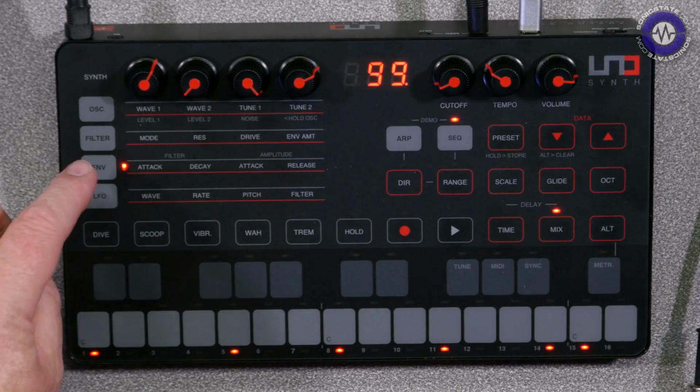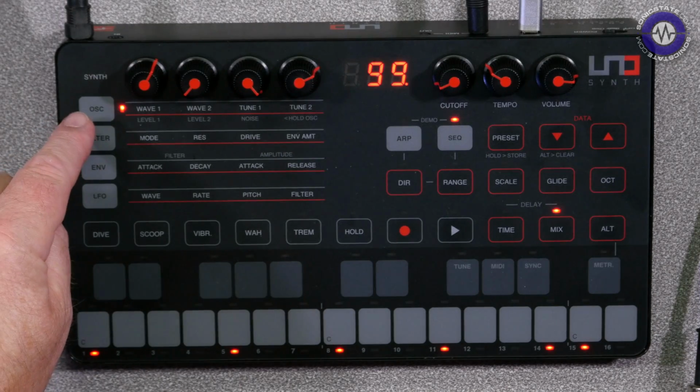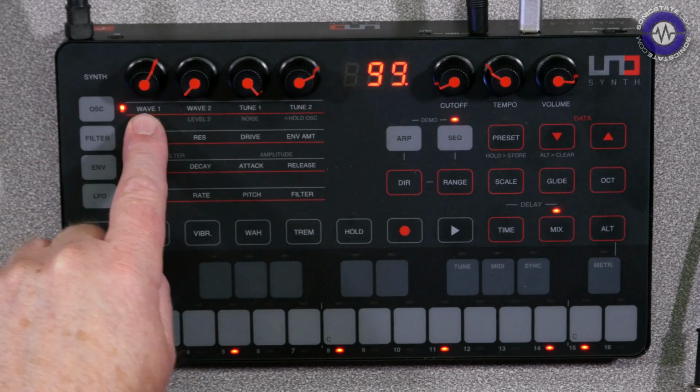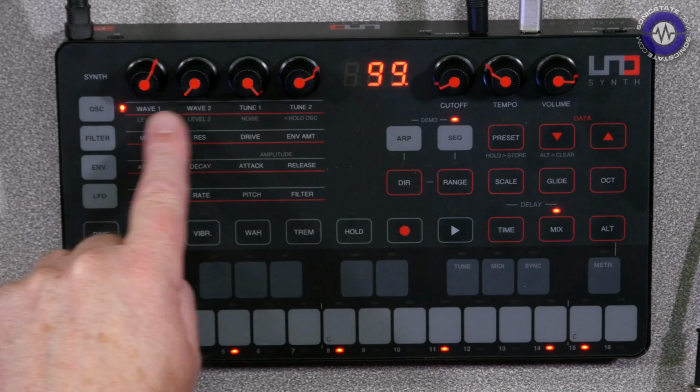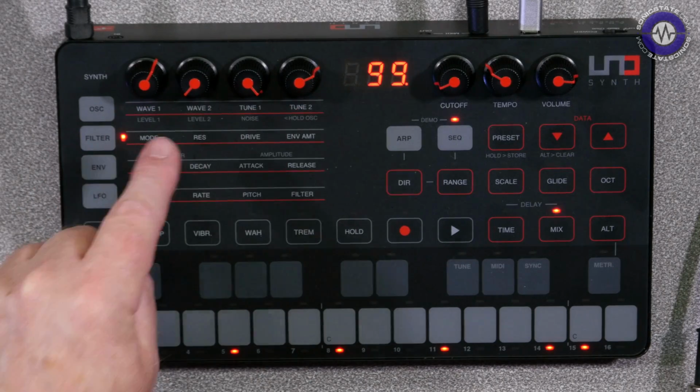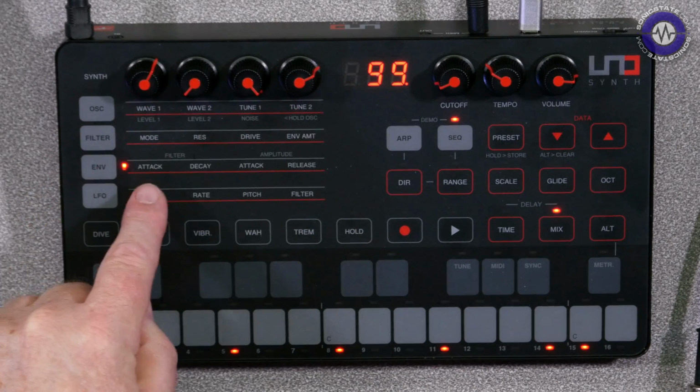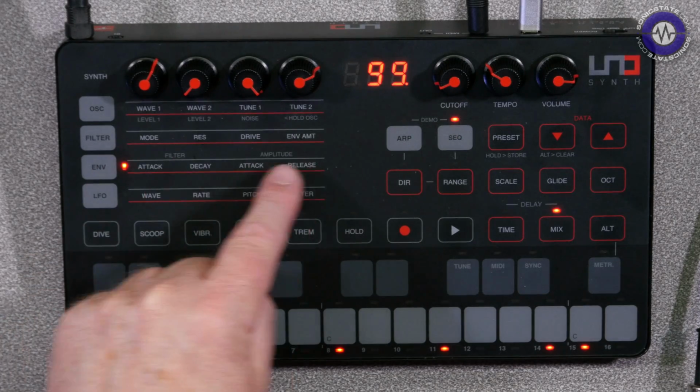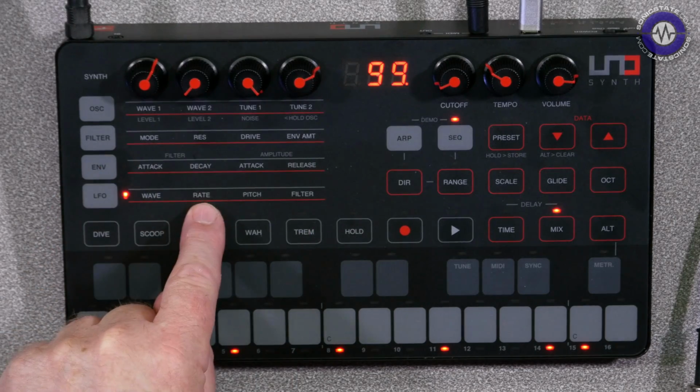And as you can see, things like the oscillator waves, we've got two oscillators. These are analog oscillators as well, with variable wave shapes and fine tune, and the multi-mode filter with resonance, envelopes, attack and decay on the filter and attack and release on the amp, and LFO rate, pitch and fill.